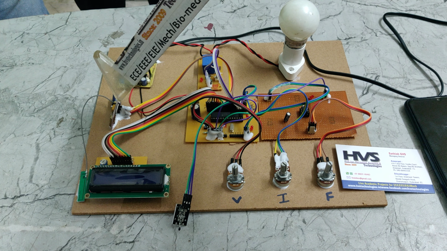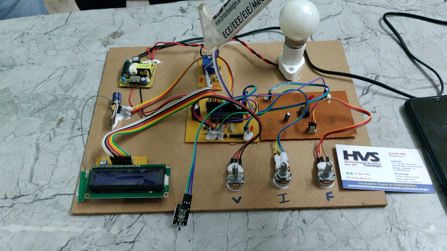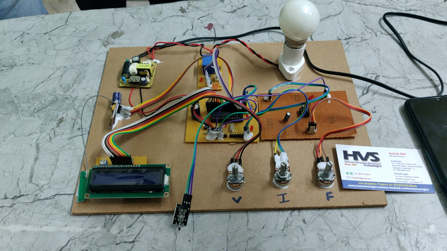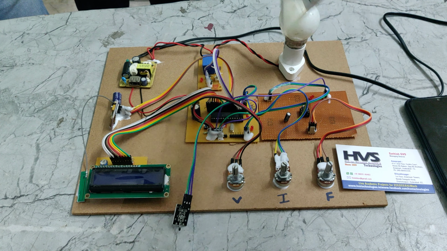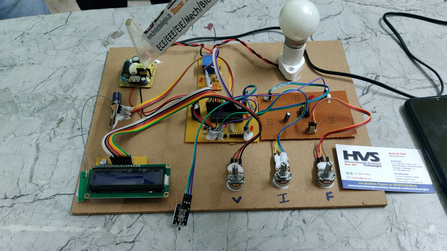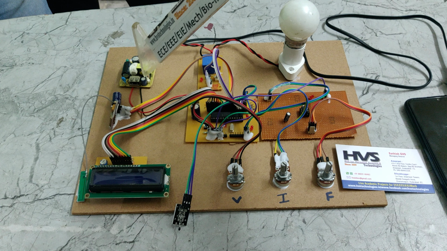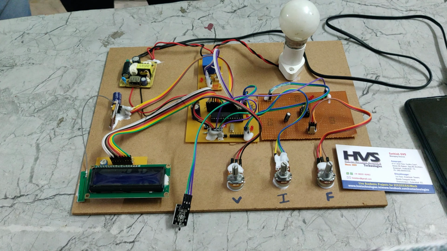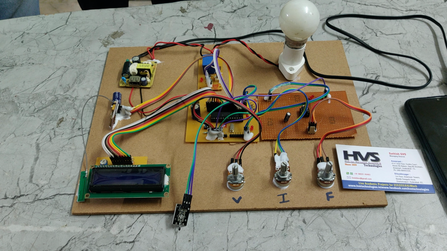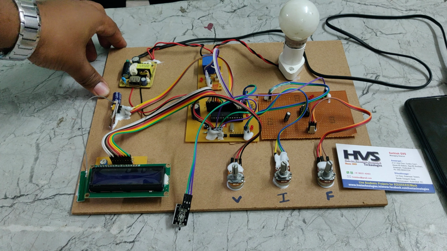This GSM module, the SIM800L, is interfaced with pins B0 and B1, and the relay board, which represents the controlling of the circuit breaker, is interfaced with pin C7. These are the main input connections, and this is the main power source, the regulated power supply board, which takes 230 volts AC input and provides 5 volts DC output. That is the operating voltage of our system.